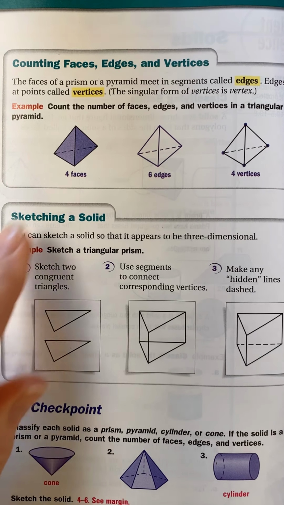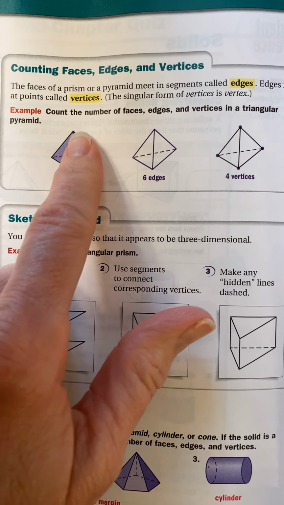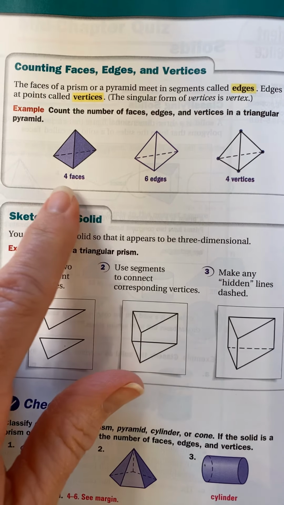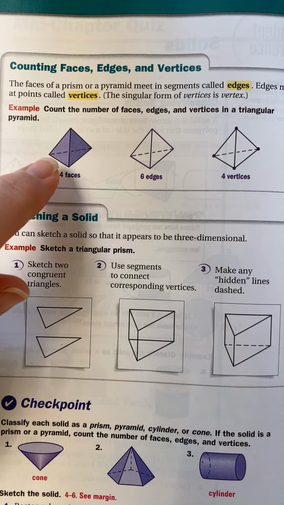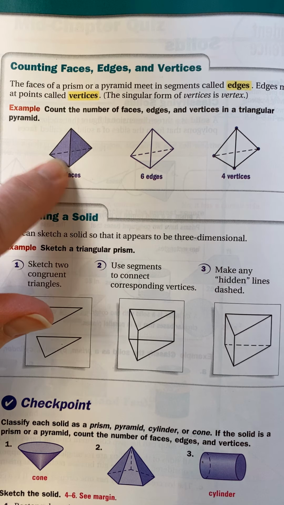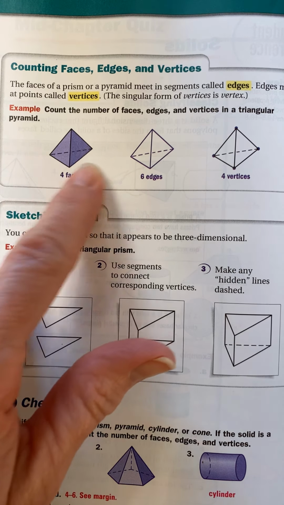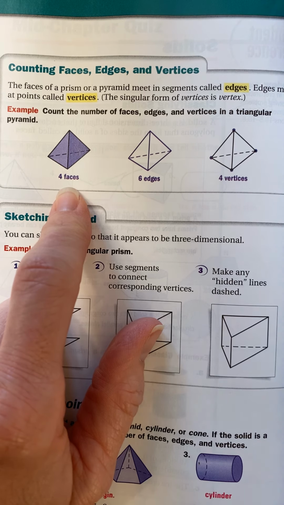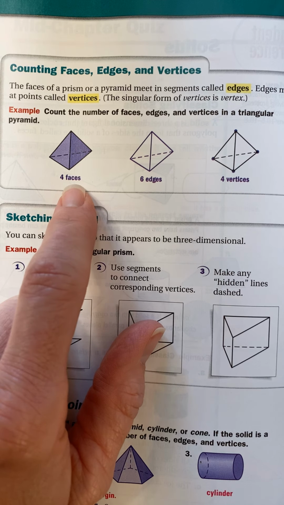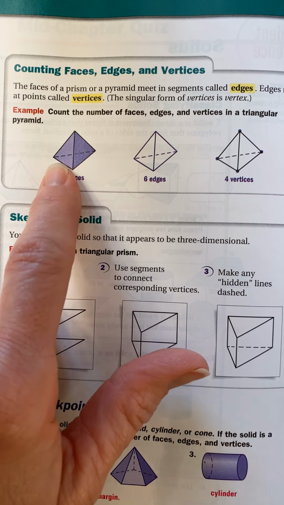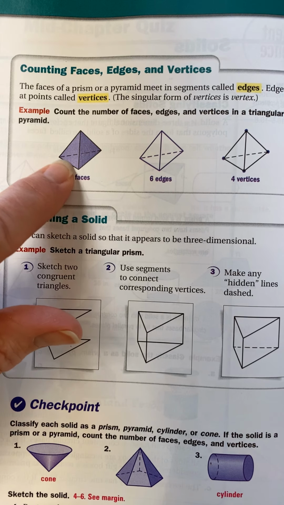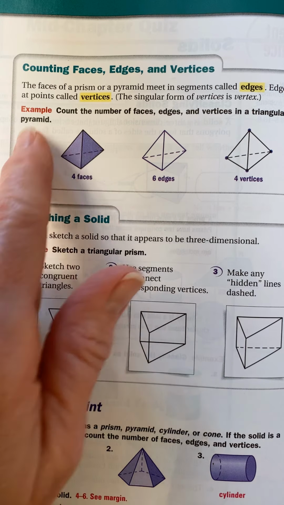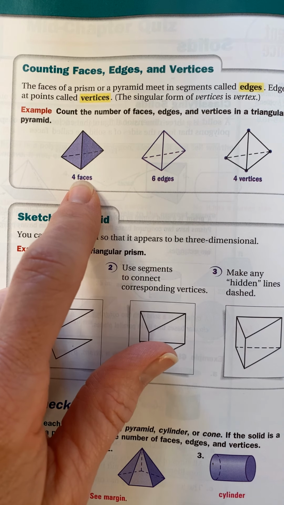So if we're looking at prisms or pyramids, we have things called edges and vertices. The edges are where the faces come together. Did we define face? I guess not. A face is each side. So this solid looks like it's got a triangular base. It goes to a point, so we would call this a triangular pyramid. It has four faces. You've got the bottom, which is sometimes called the base, and then for each side of your triangular base, you have a side coming up to a point, and those are all faces. So this would have four faces.